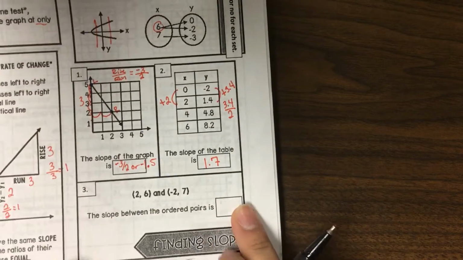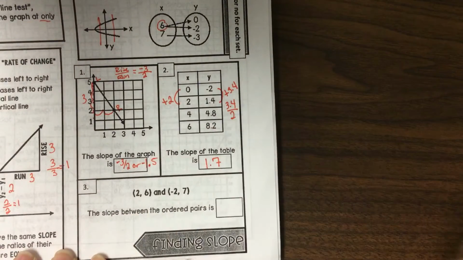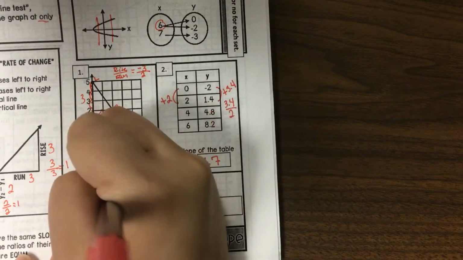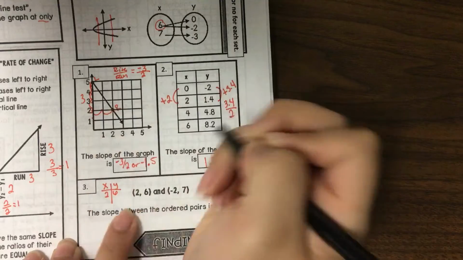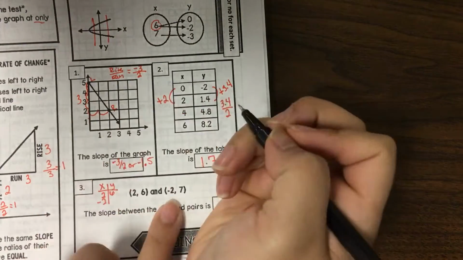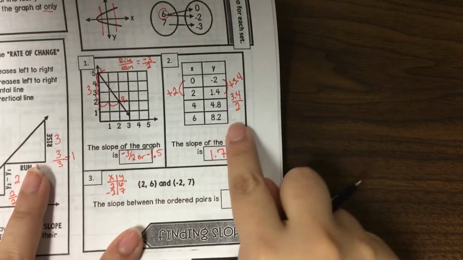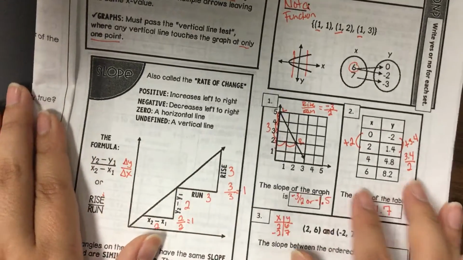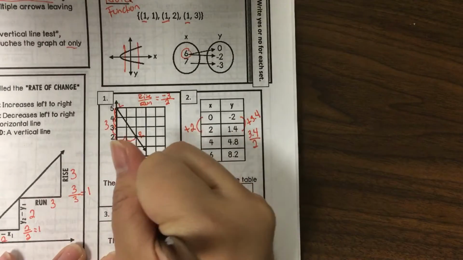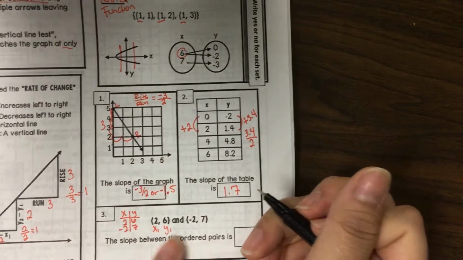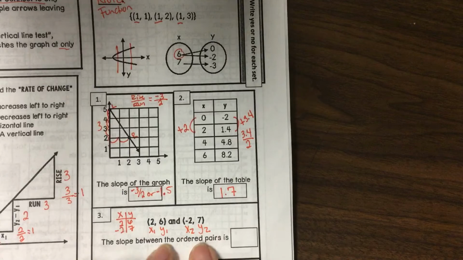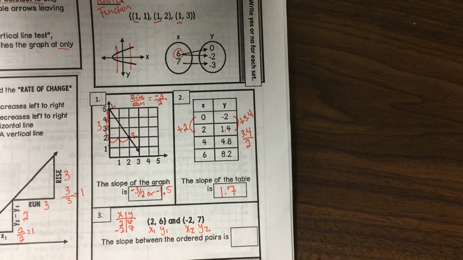And then lastly, we have some ordered pairs. So you can do this two ways. Either you can put it in a table if that makes it easier for you, x, y. X is 2, y is 6. And then we have negative 2 and 7. And then you can find the change just like we did in the table. Or you can just use your slope formula, y2 minus y1 over x2 minus x1. So we're going to label it x1, y1, because this is our first point, and x2, y2, because this is our second point. Remember, it's always x comma y, x comma y.